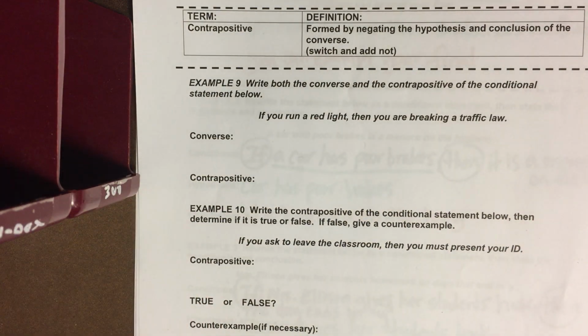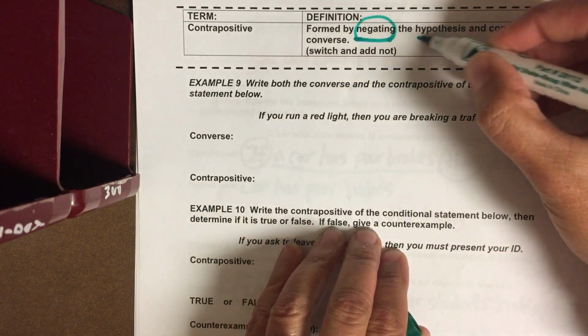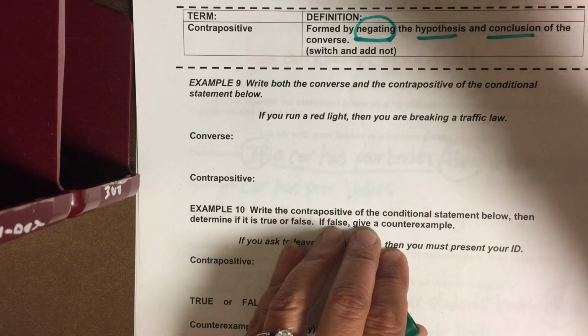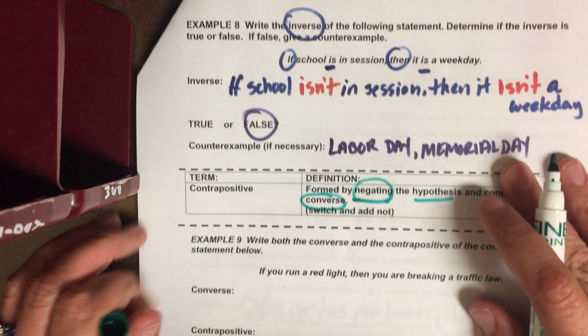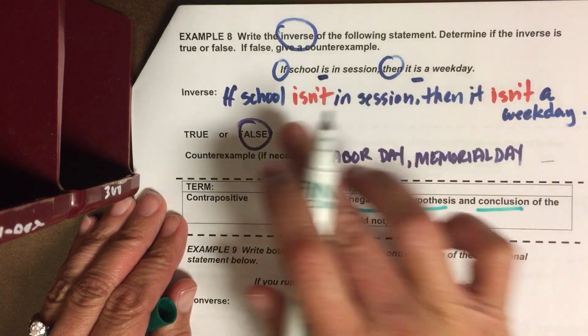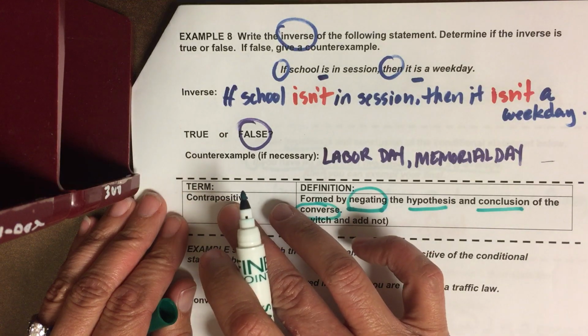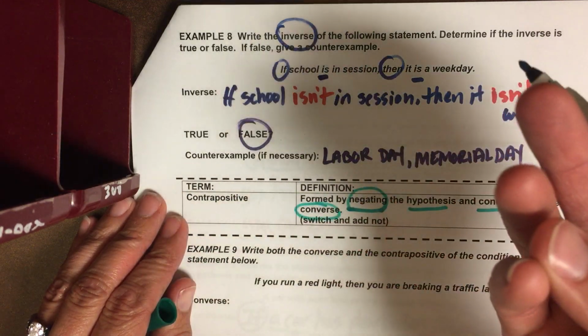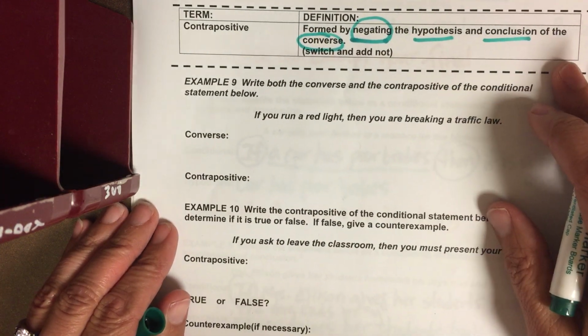Okay, so now that your head is swimming with vocabulary, we have our final one, which is our contrapositive. The contrapositive is formed by negating the hypothesis and conclusion, but not of the original statement, but negating the converse. Up here, for the inverse, you see we took the original statement and negated it, so we changed is to isn't. Now for the contrapositive, you write the converse first, so you flip the hypothesis and conclusion, then we make it negative.